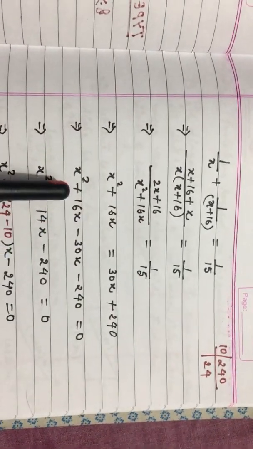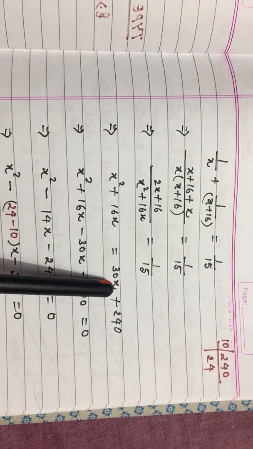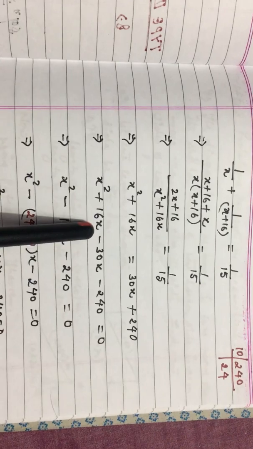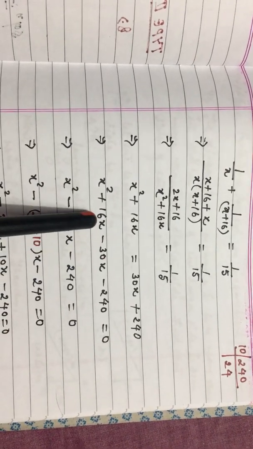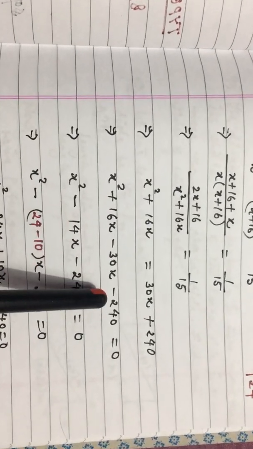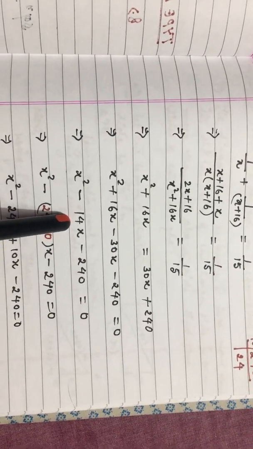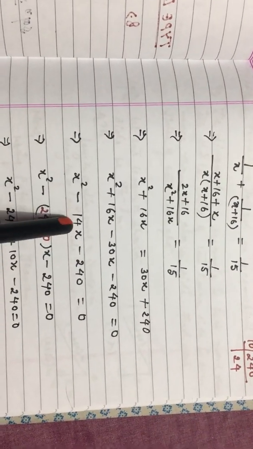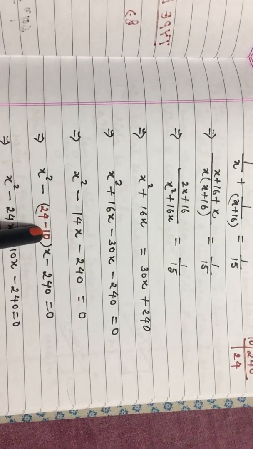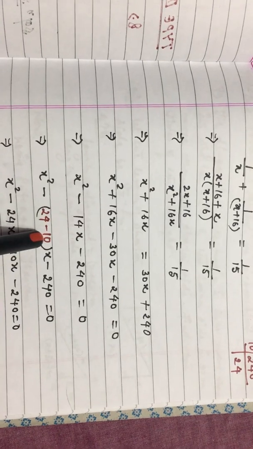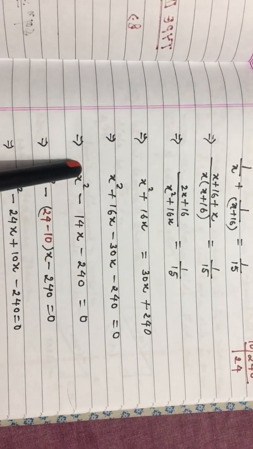X square minus 16X plus 30X, transferring this side, minus 30X, plus 240, transferring this side, minus 240. And minus 30 plus 16 is minus 14, and minus 240 is the same. Now this time we are solving by factorization by splitting the term. Instead of this 14 we are writing 24 minus 10. Either you have to add or subtract, we will get minus 14, and the product of these two should be the product of 240 into 1, that is 240.